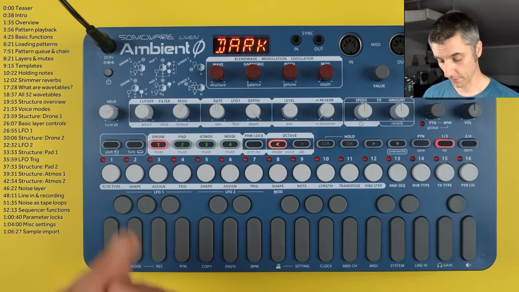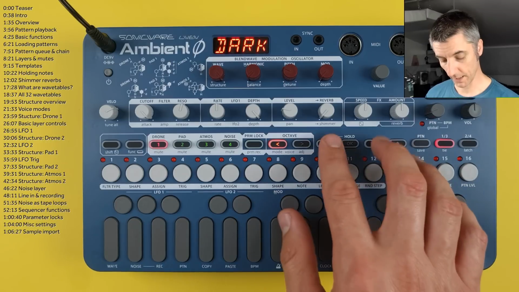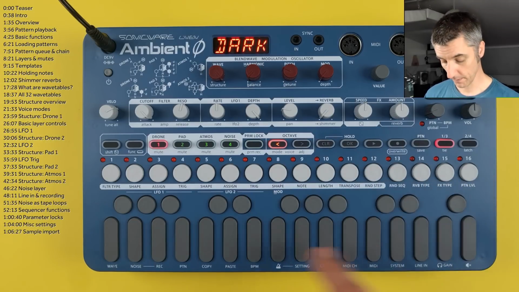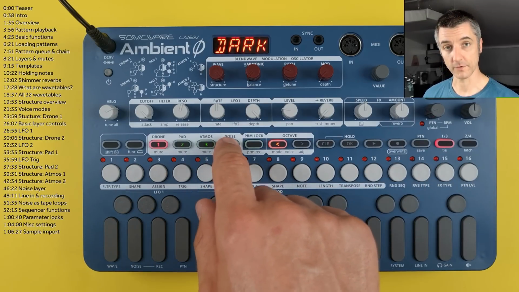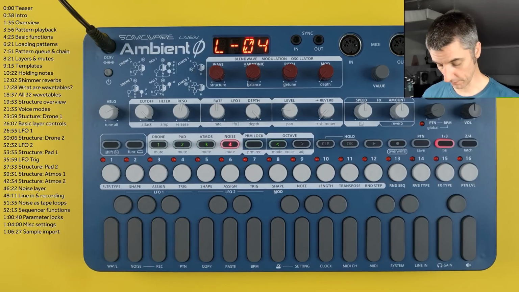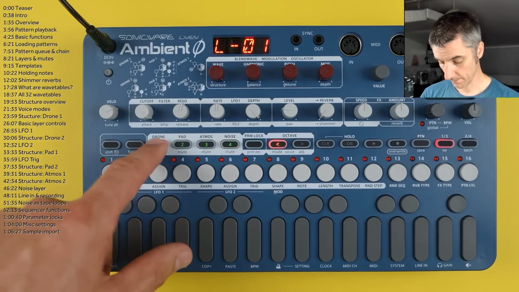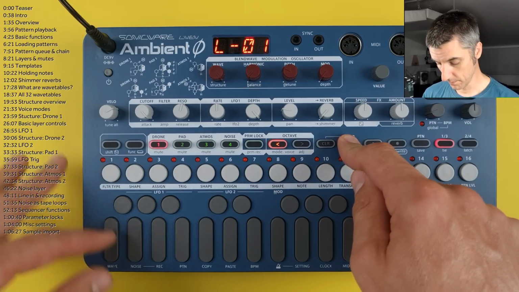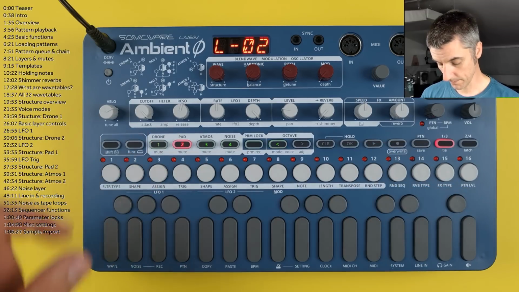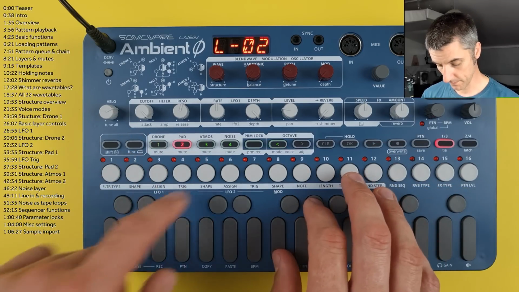Then if we've got things playing across multiple layers, we can use clear and play, and that will stop them all. So I'll just get a bit of a jam going, and then we can stop that using that function. So let's have a bit of a noise. Add a drone. Add a pad.